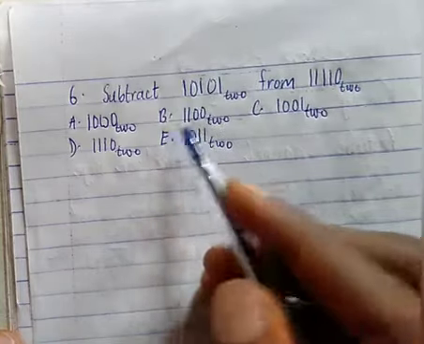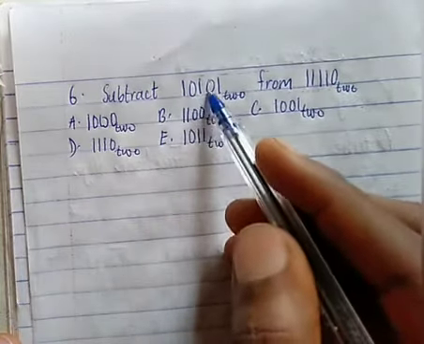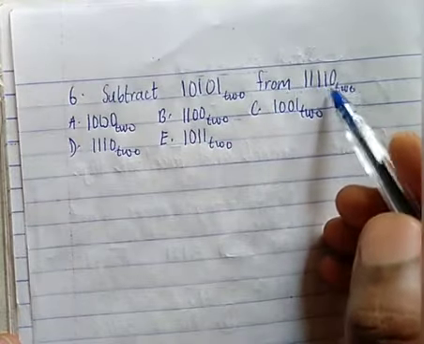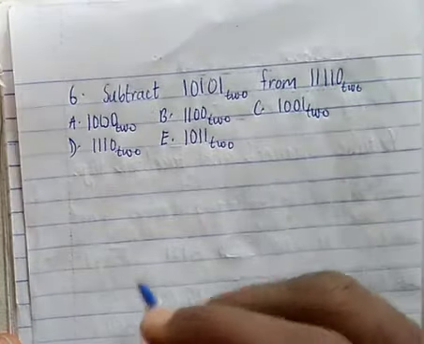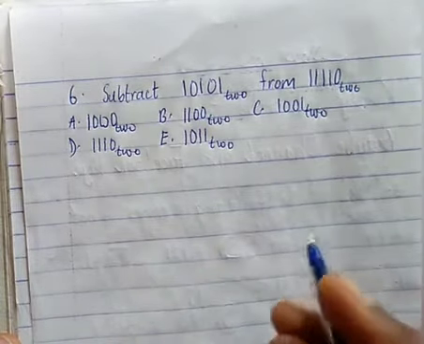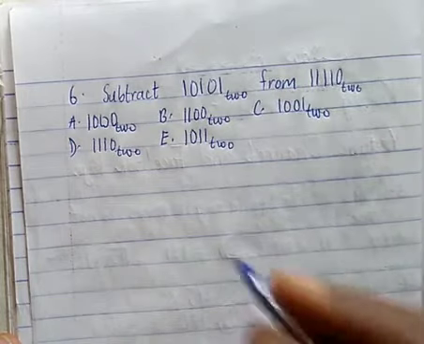Question number 6. Subtract 10101 in base 2 from 11110 in base 2. Firstly, I would like to explain subtraction of numbers in the normal base that we know, base 10.